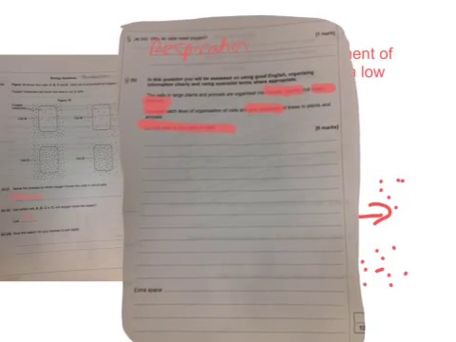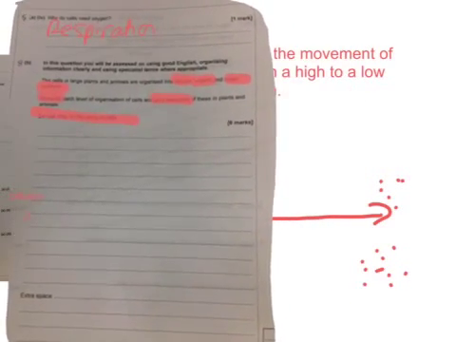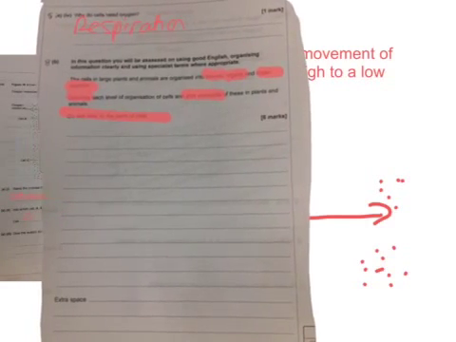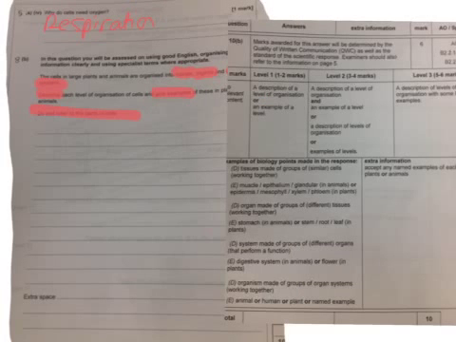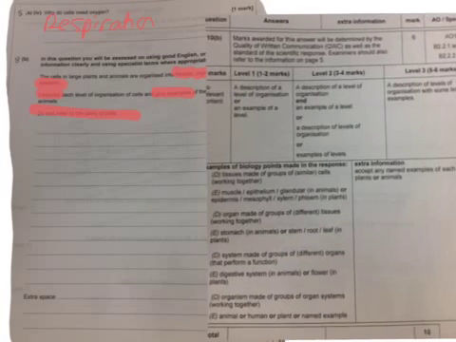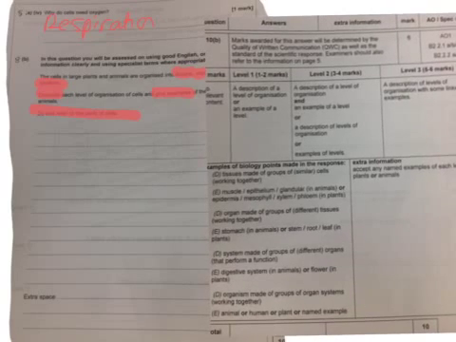Okay, what I'm going to do for this one, I'm going to bring over the mark scheme because there's quite a lot of information on it, and we are going to look at the mark scheme and see what sort of things the examiner was looking for. Okay, so the mark scheme should now be on the video, and we can see a breakdown of what is required for each of these.